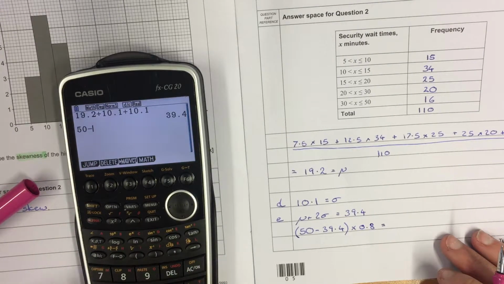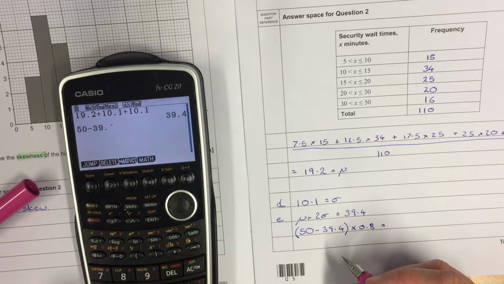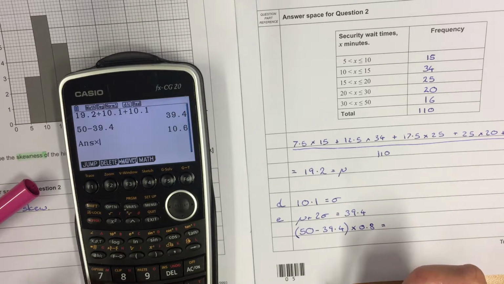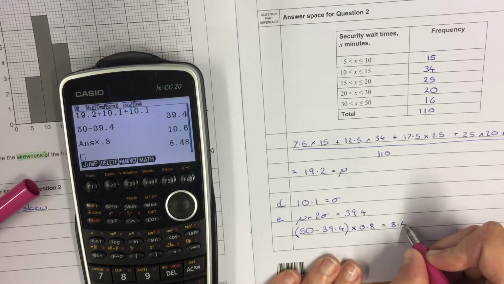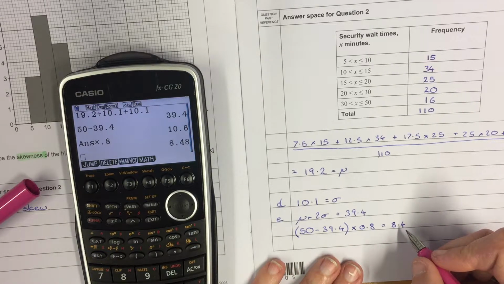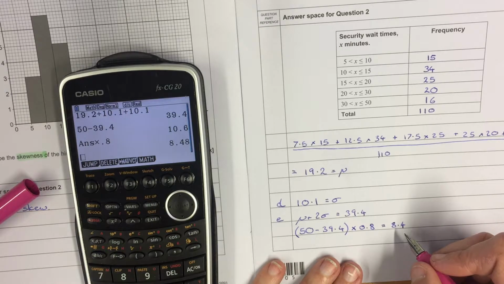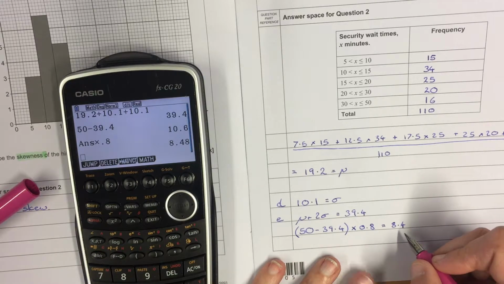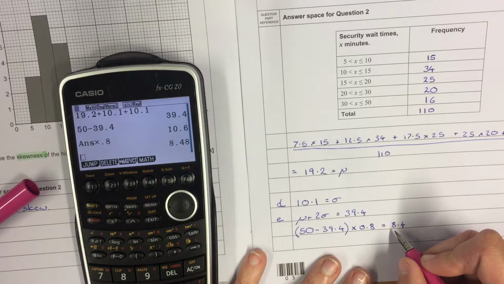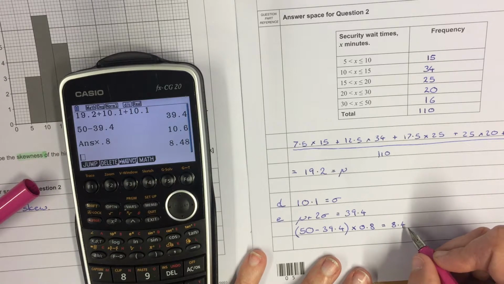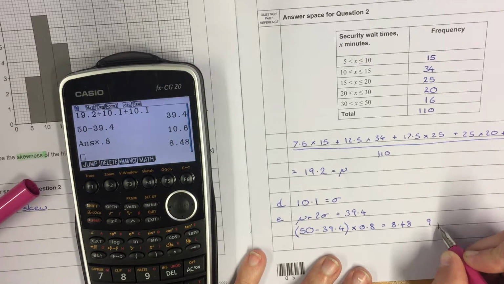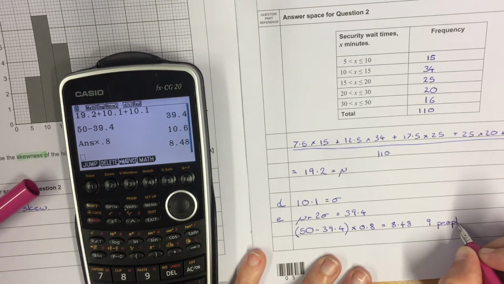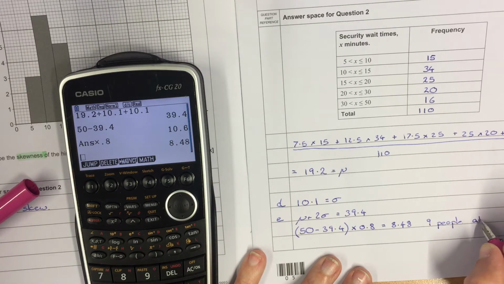So 50 take away 39.4, times by 0.8, we're expecting 8.48, so we're expecting 9 people above 2 standard deviations.